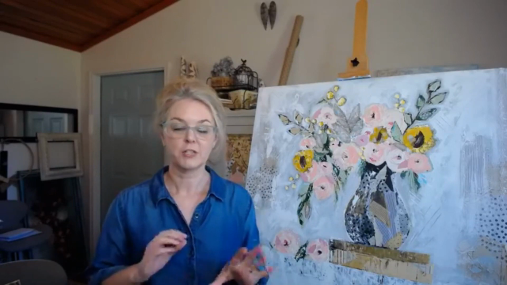So you can use charcoal, you can use oil pastels, you can use acrylic paints, you can use watercolor. So if you see an artist that creates really pretty abstract watercolors and they have pencil marks in there, they may have some charcoal marks in there, they may have some gold leaf in there somewhere, that's a mixed media painting.